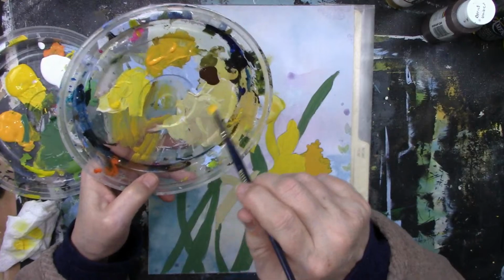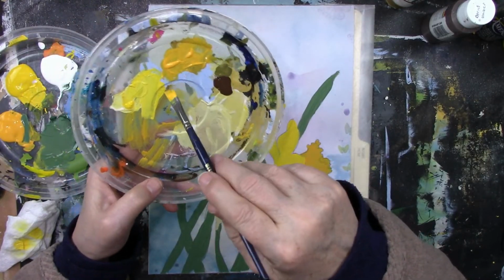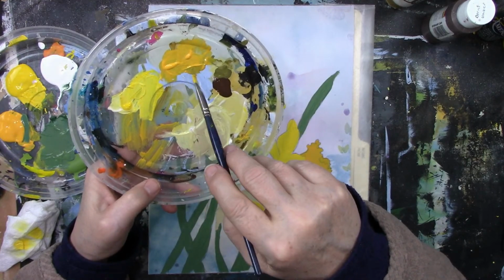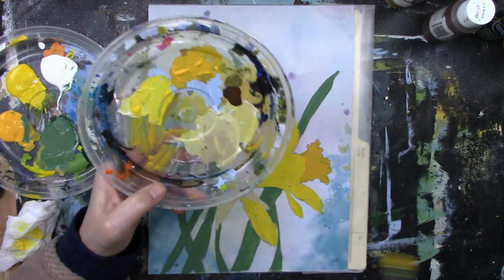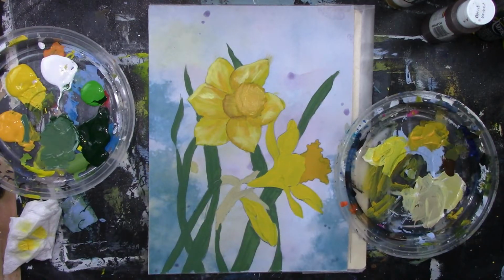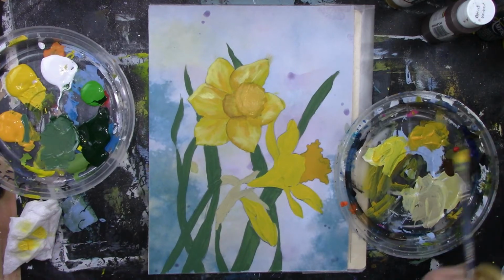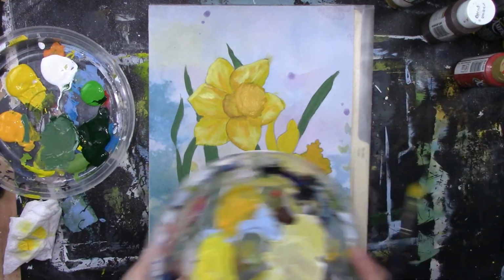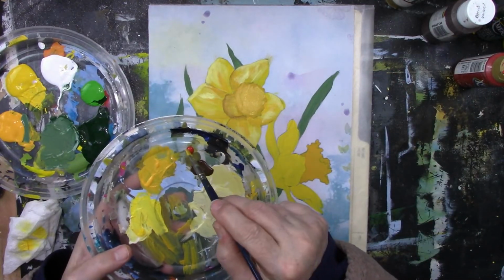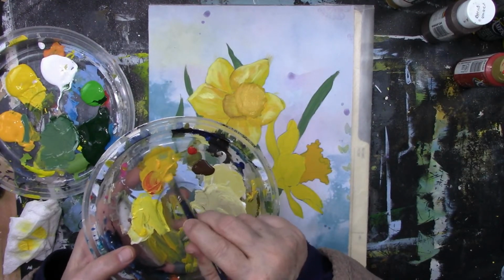Okay, and now I think it needs to be a little bit on the more orangey side, so I'm going to add a little bit of red to this. So I'm just putting just a drop of red, not much, and I'm going to add that to that orange.